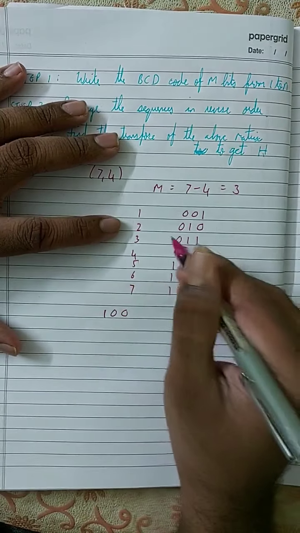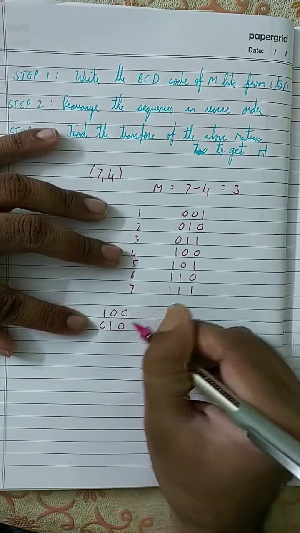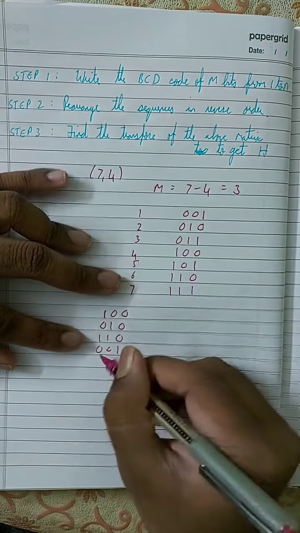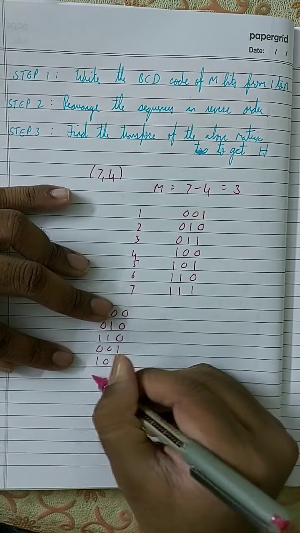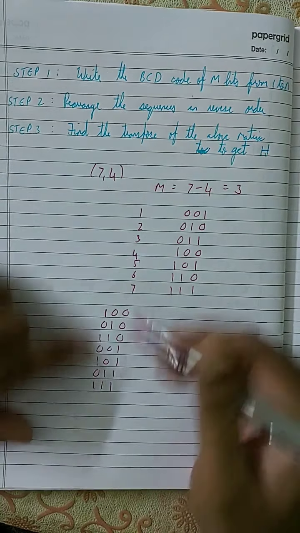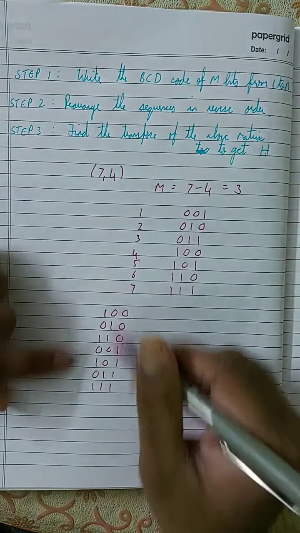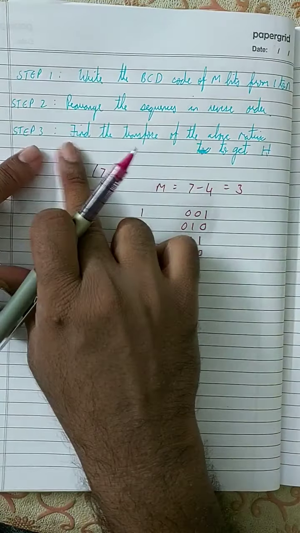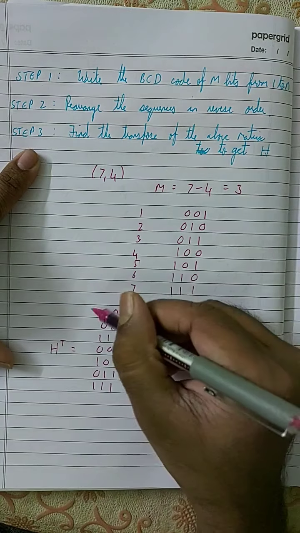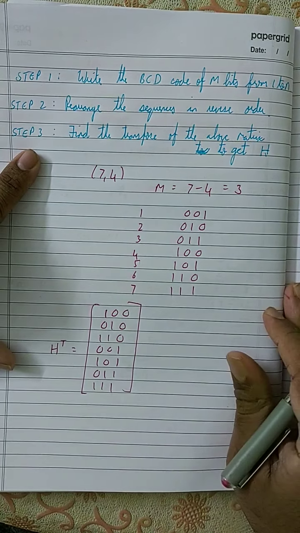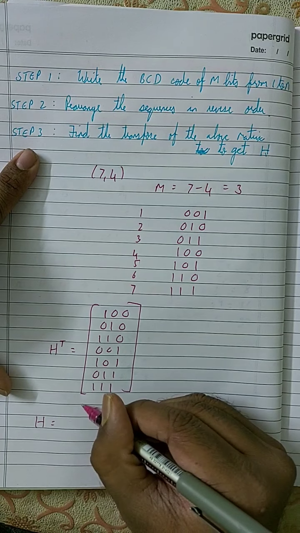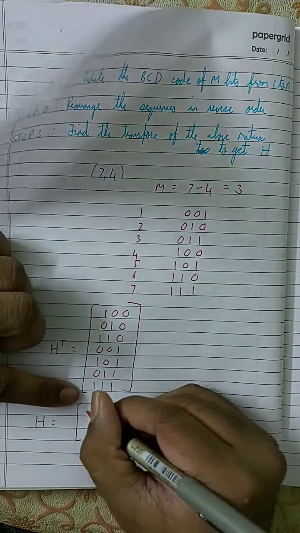001 will become 100, 010 will become 010, 011 becomes 110, 100 becomes 001, 101 is 101 itself, 110 is 011, 111 is 111 itself. So now I did step 2, that is, I rearranged the sequence in reverse order, and according to step 3, this is nothing but H transpose. This is H transpose, which means H is nothing but the transpose of this, which means what?